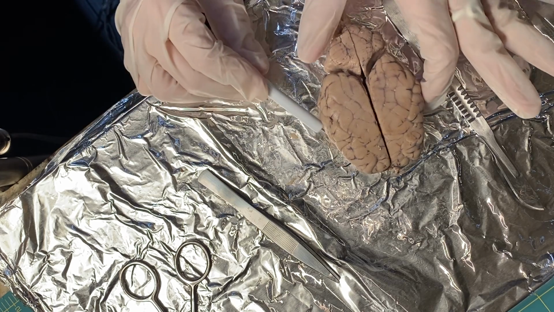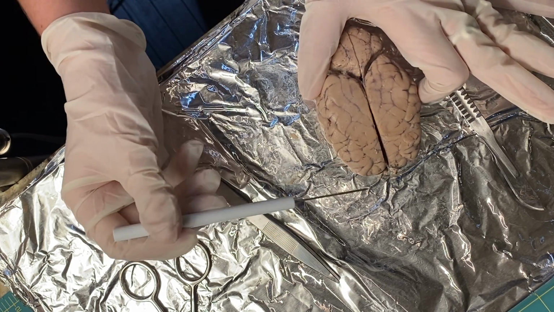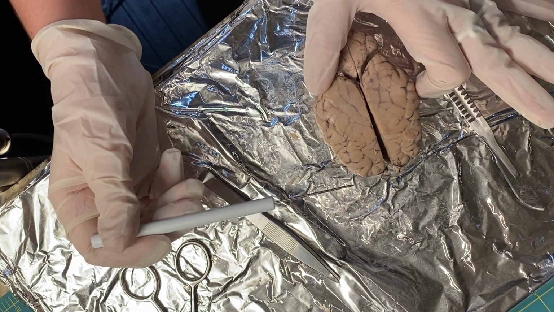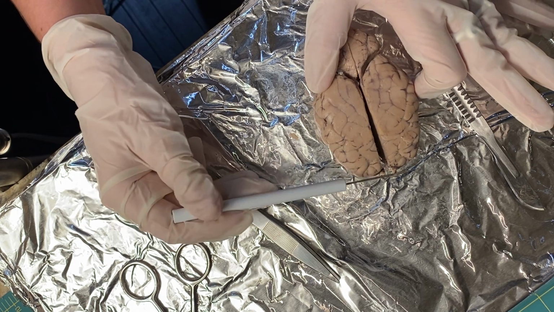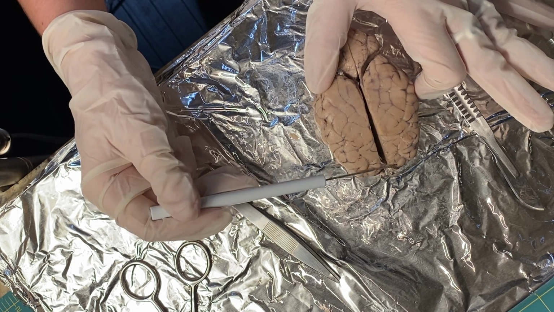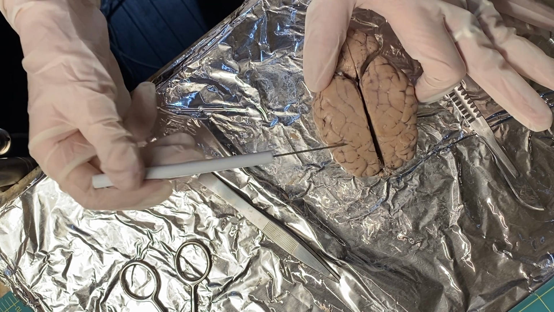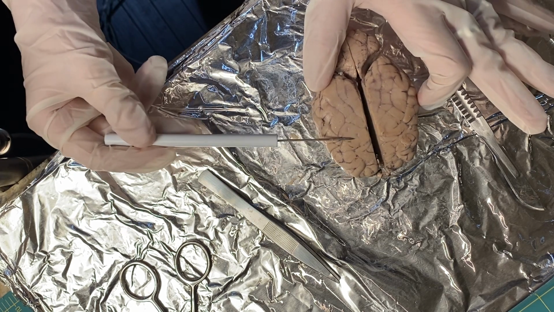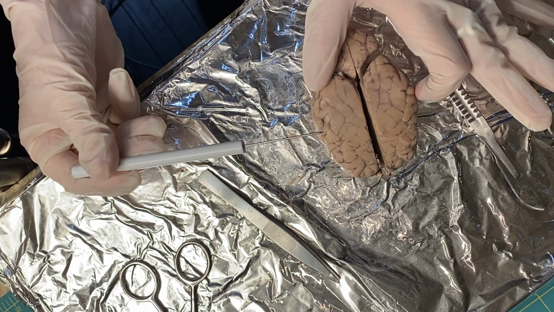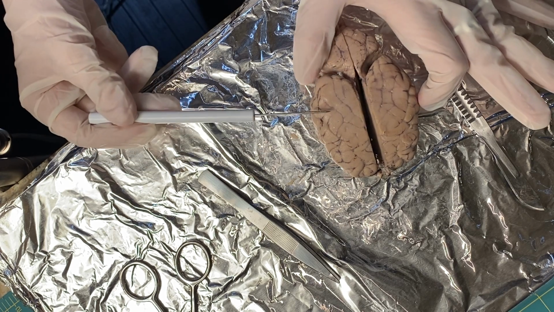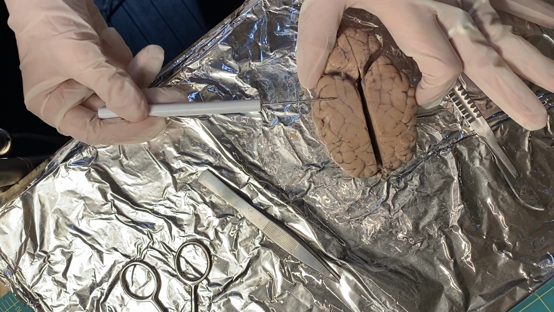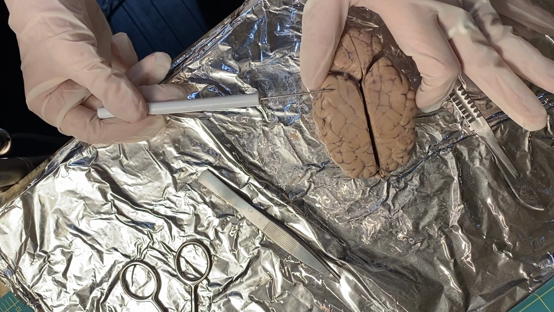So there are 4 lobes. We've got the frontal lobe, which controls motor functioning. We've got the parietal lobe, which receives and processes somatic sensory information. And we've got the occipital lobe, which is primarily responsible for vision.